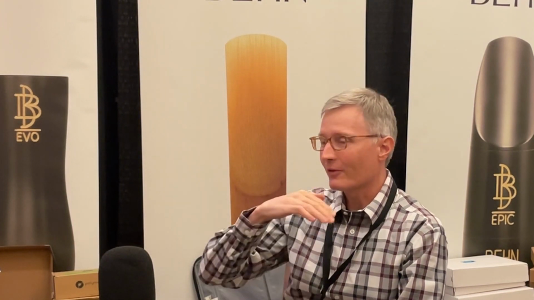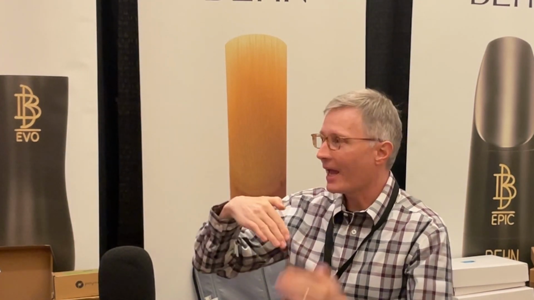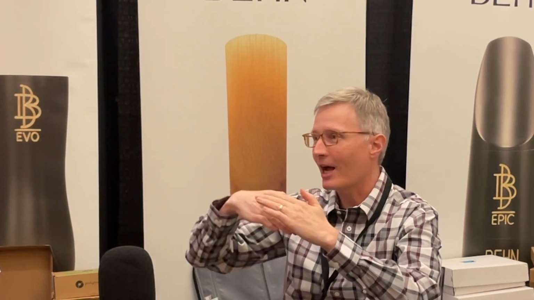And a baffle that has an entrance angle, as it relates to the table, that is shallower might add more freedom, but it could add more brightness. That's basically saying the same thing that I said a moment ago, but that entrance angle can have a huge influence over the playing experience.